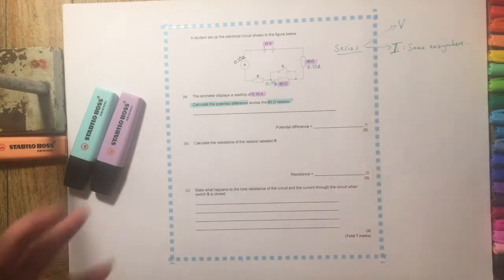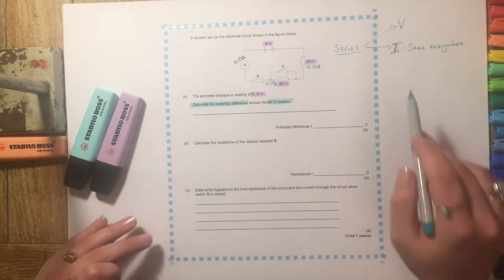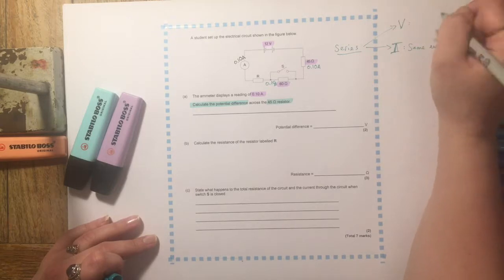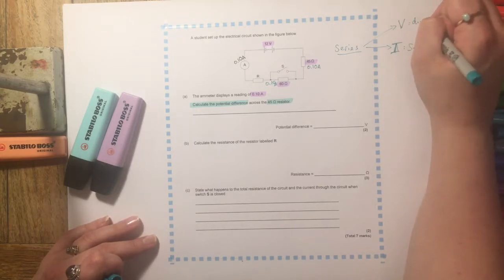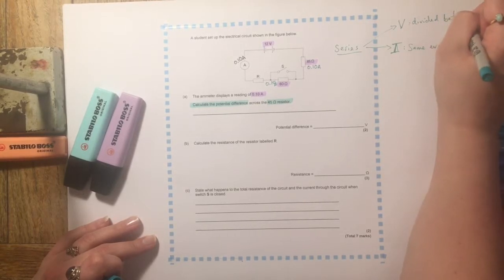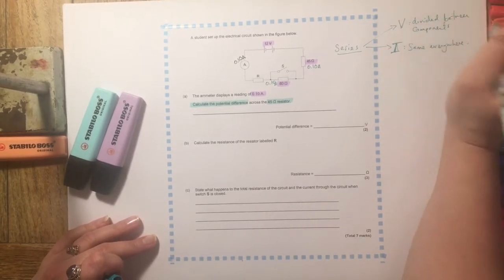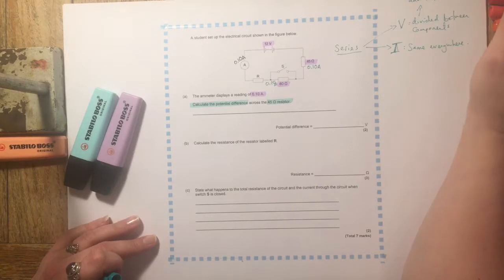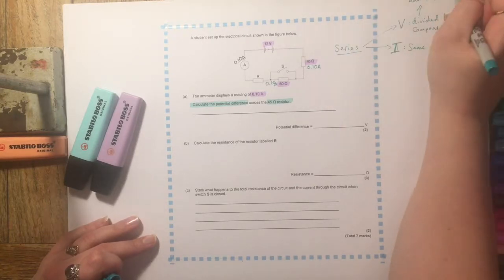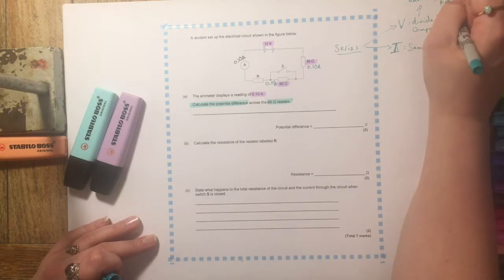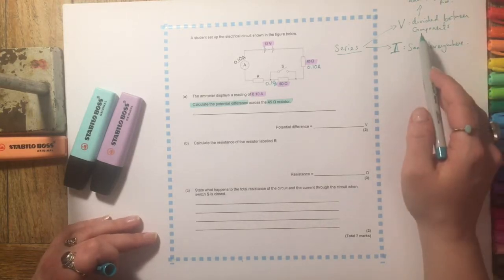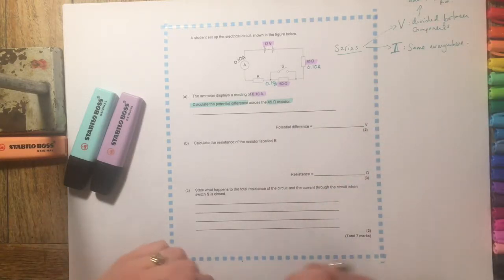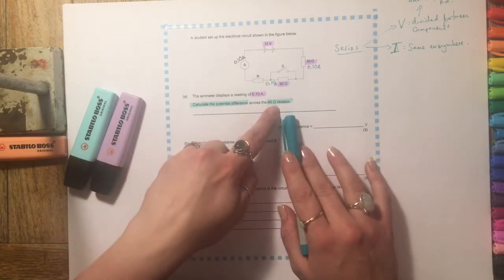So that's why it's really important to think, what do I know about this circuit? What is the physics behind it? And then I know that for potential difference, if current is the same everywhere, then for potential difference, it has to be divided between the components. Okay, and that it will add to make the same voltage as the power supply. Okay, so we'll probably not actually get that far because we don't need to, but it's always worth remembering these rules.